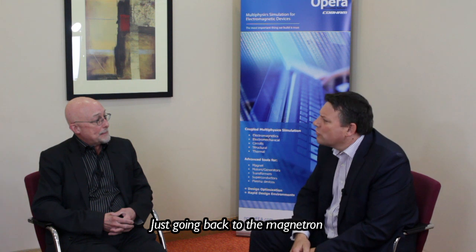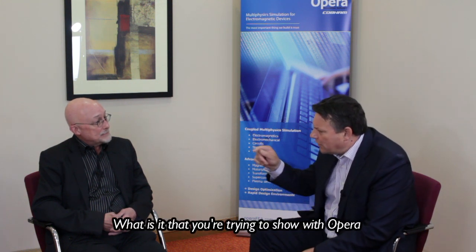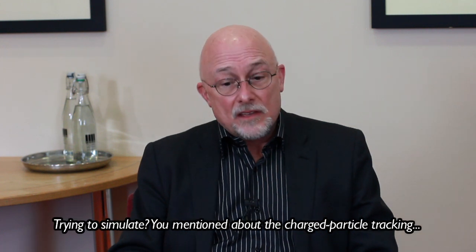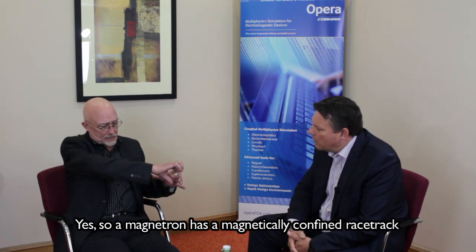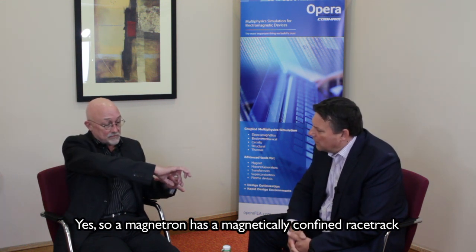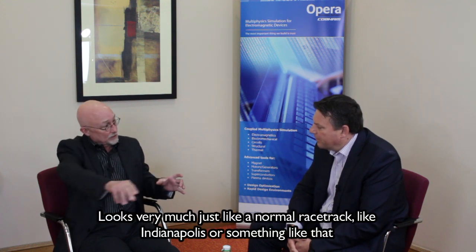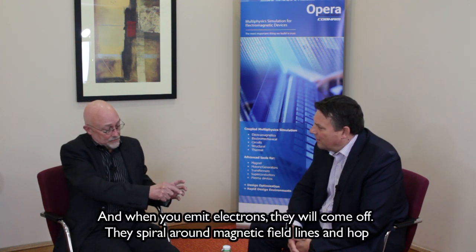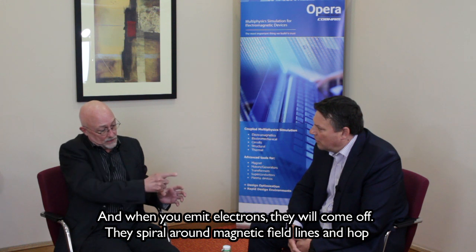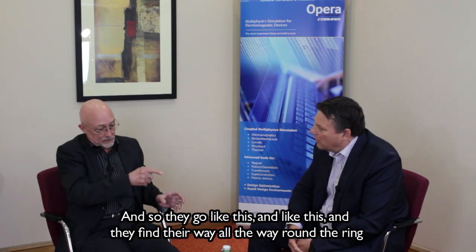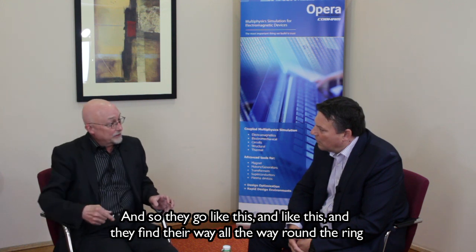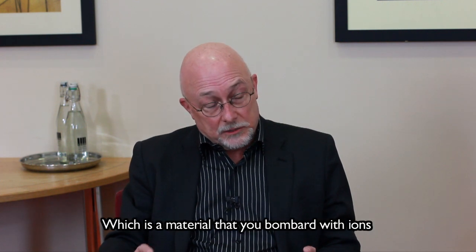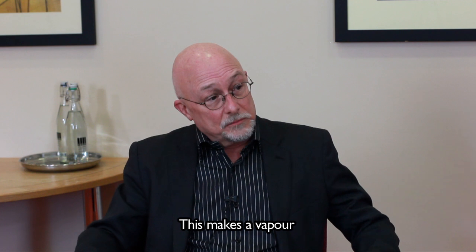Just going back to the magnetron, what is it that you're trying to show with Opera and trying to simulate? You mentioned the charged particle tracking. A magnetron has a magnetically confined racetrack. It looks very much like an oval racetrack, like Indianapolis or something like that. When you emit electrons, they spiral around magnetic field lines and hop, and they find their way all the way around the ring. This keeps the electrons very close to what we call the target, which is a material that you bombard with ions. This makes a vapor.